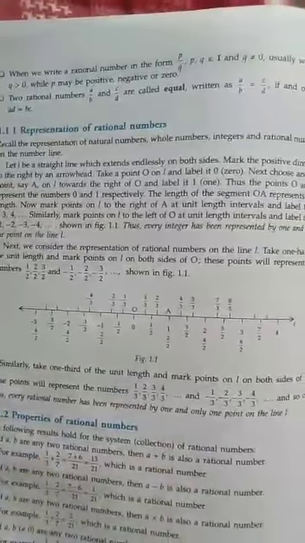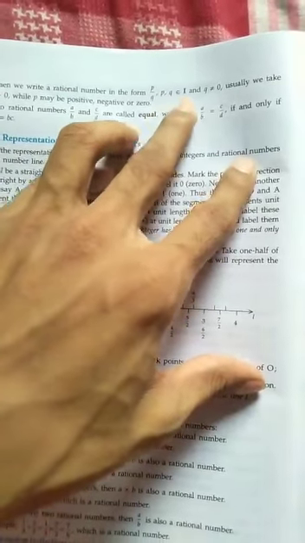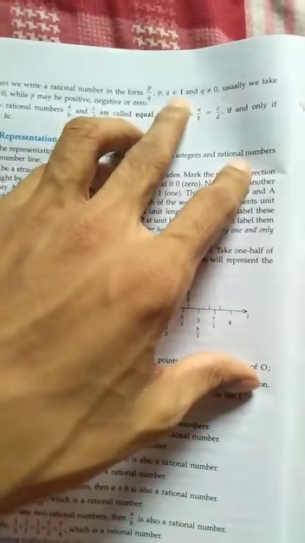Now when we write a rational number in the form of p by q, where p and q both belong to I, that means integers, and q not equal to 0, usually we take q greater than 0, and p may be positive or negative.